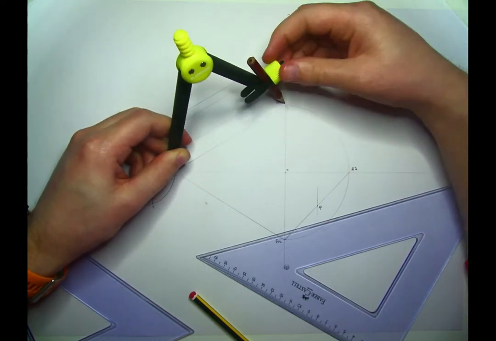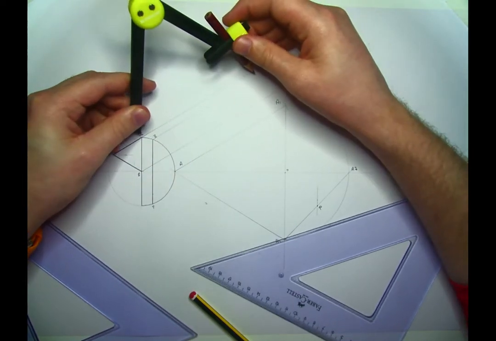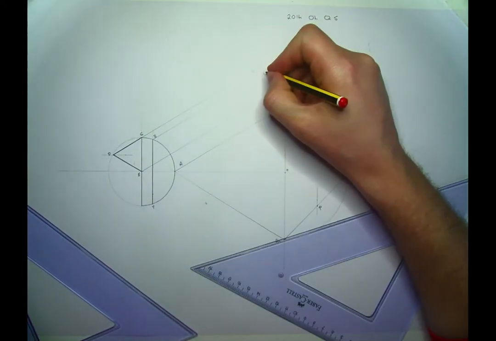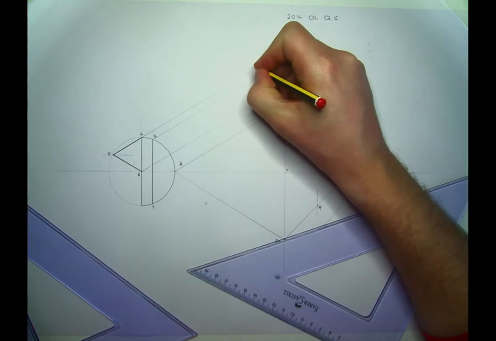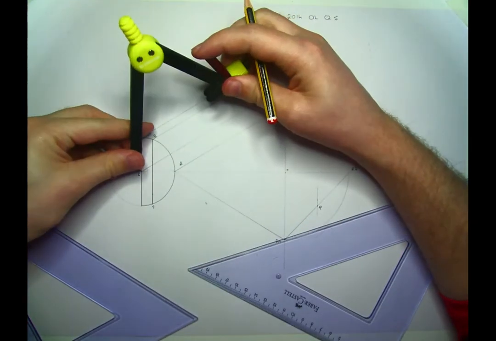Just check that it doesn't swing back in. And then from B, marking the same distance. From C, same distance. So this becomes B1, C1. And so on. So this is point E1.